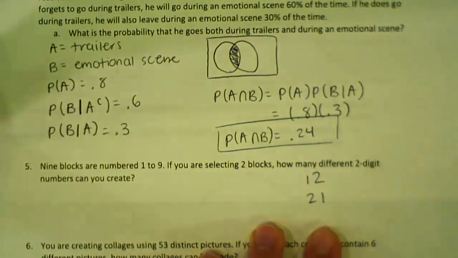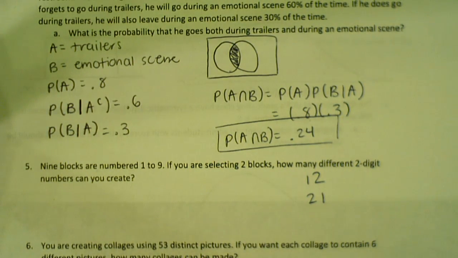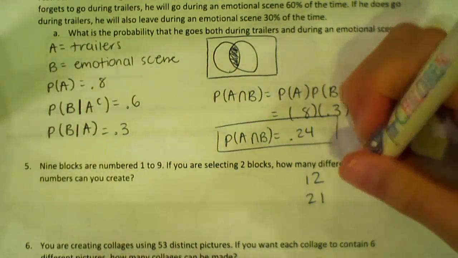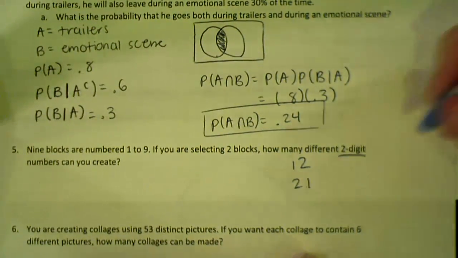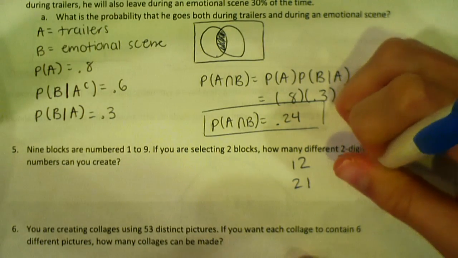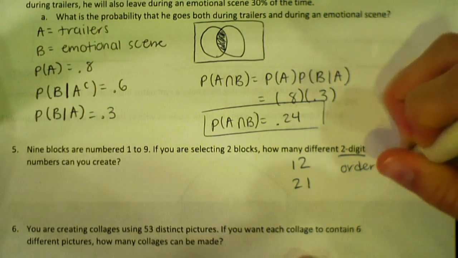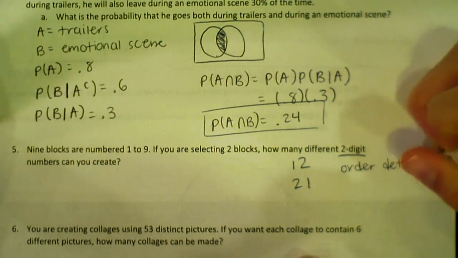Would this make a difference in the number? Yes. So order does actually matter in this case. So this would be a permutation. All right, so I'll write that. So order determines the number.